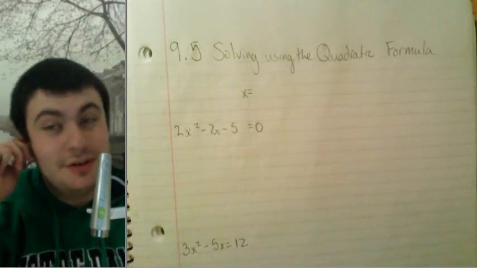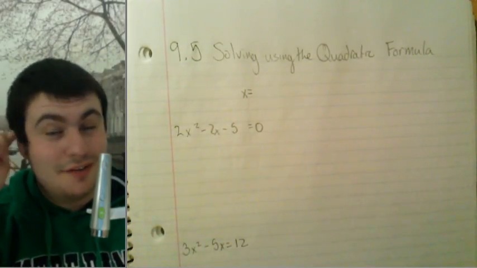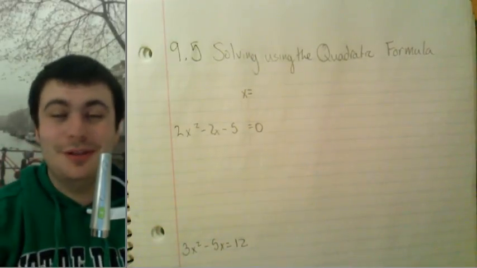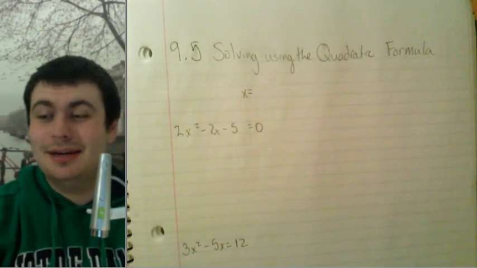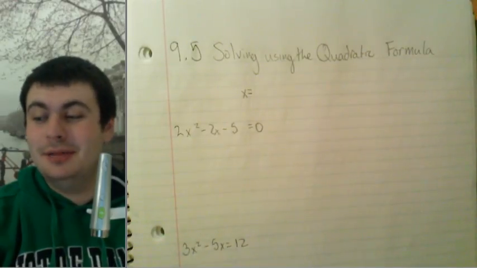Alright, we are solving quadratic equations using the quadratic formula. And what is the quadratic formula? Well, so that we remember, you are in luck because we have a song that will help us remember.